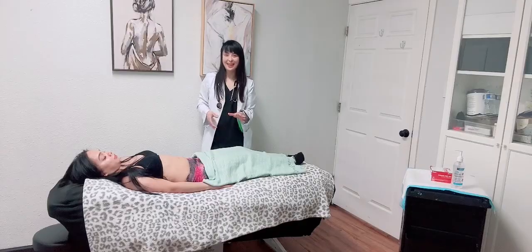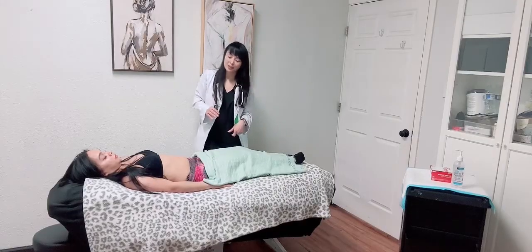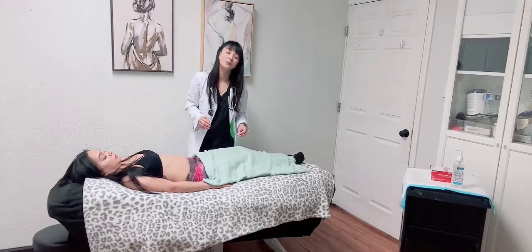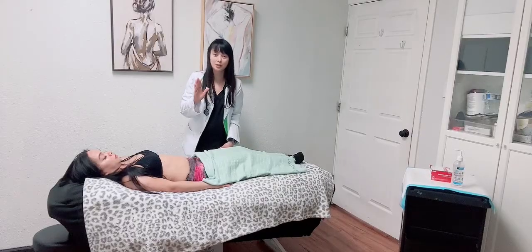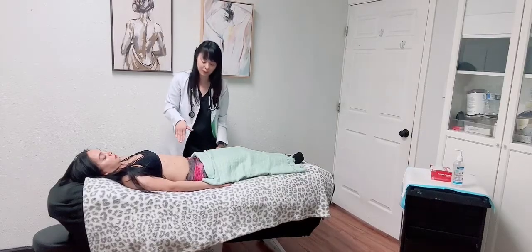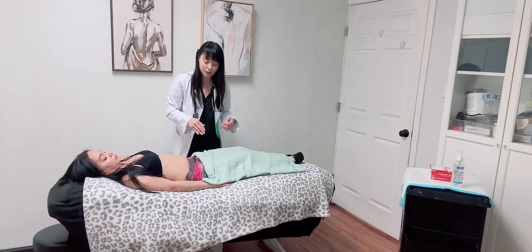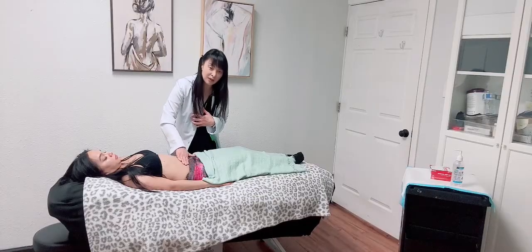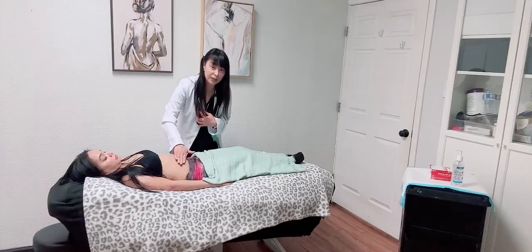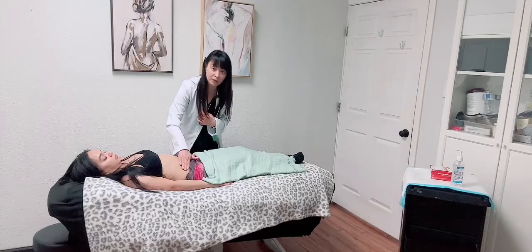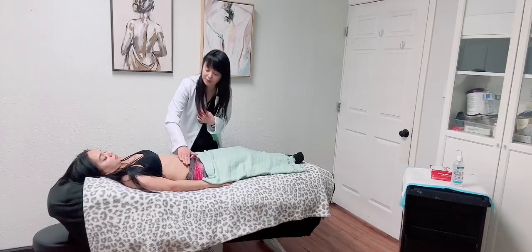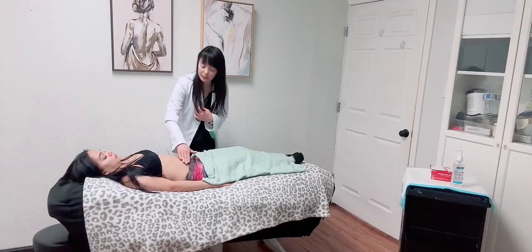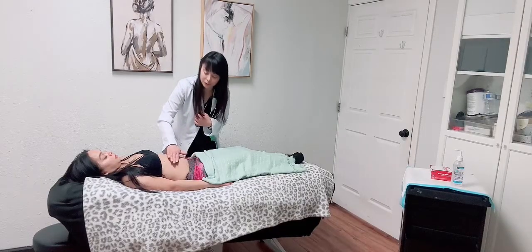Now I'm gonna go ahead and do palpation. I'm gonna start with light palpation. I'm gonna use one hand first to lightly palpate each quadrant. I'll start with the right lower quadrant, all right? And I'm feeling for any tenderness, any guarding or rebound, any superficial masses. Do you feel any pain here? No? All right.